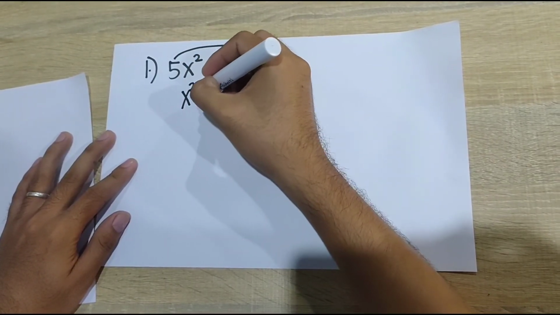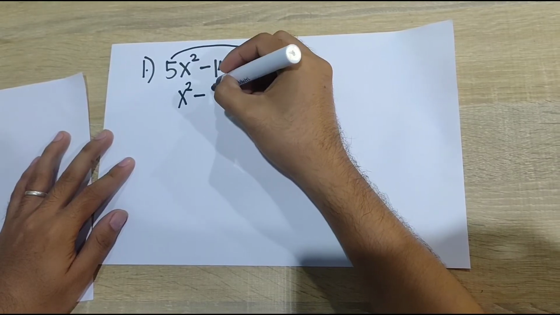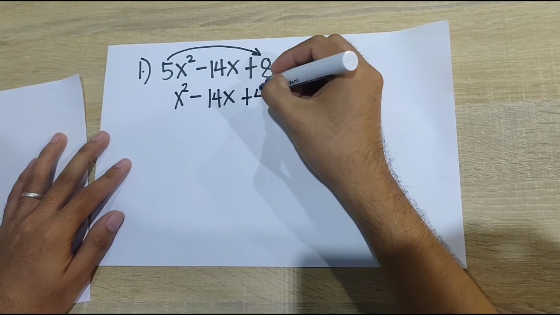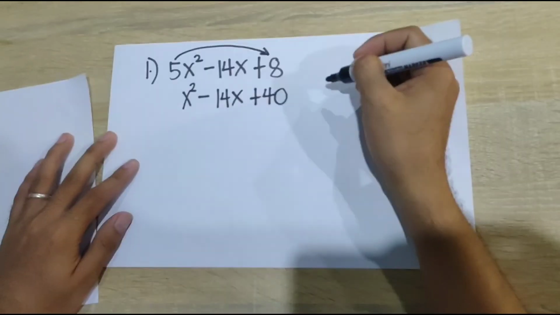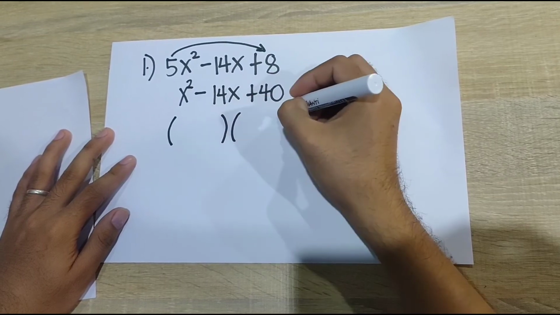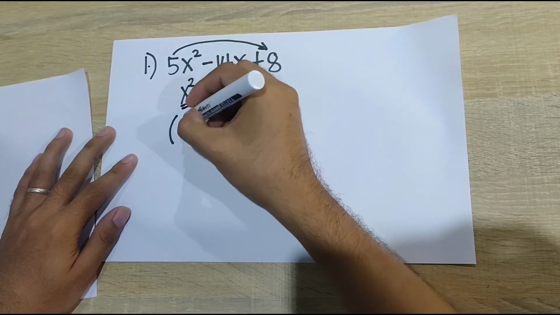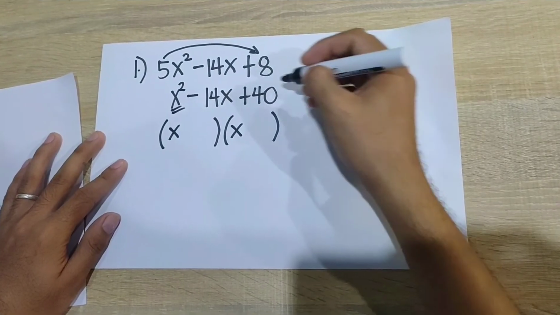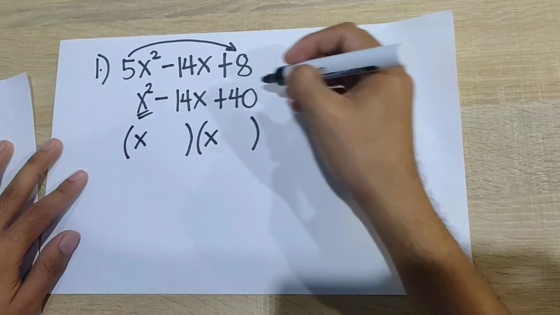And then we rewrite. So, we have x squared minus 14x, then the product that we got, 40. And then we factor like in the previous case. So, let's just get the square roots: x and x, and then we proceed to listing.